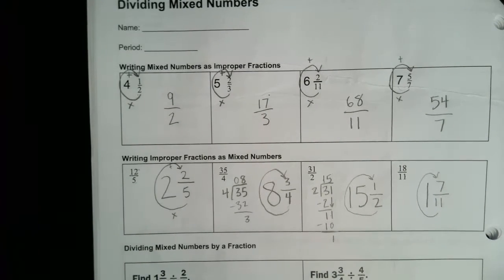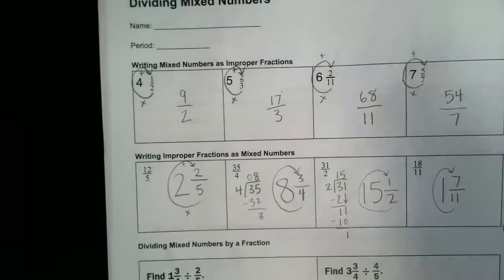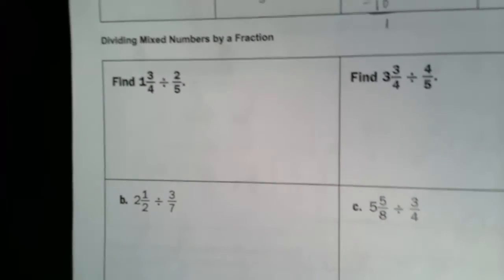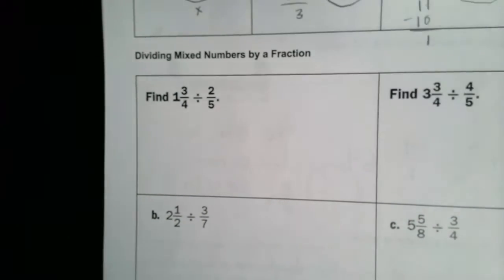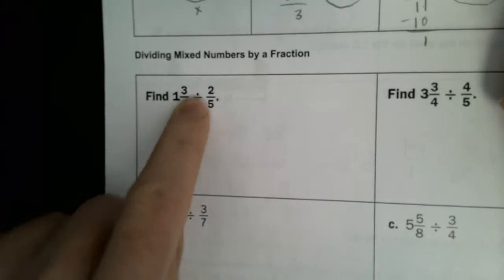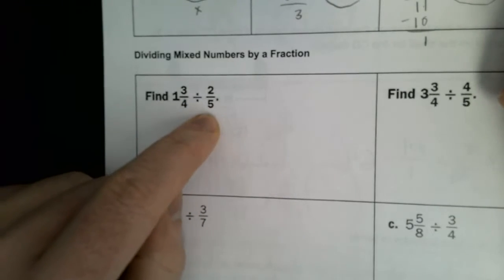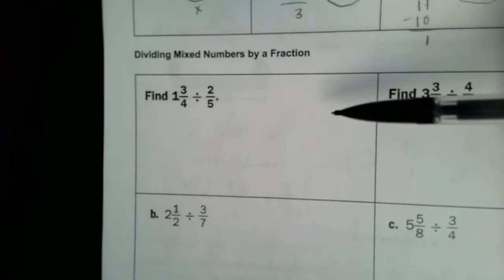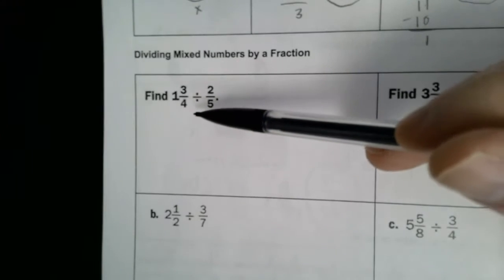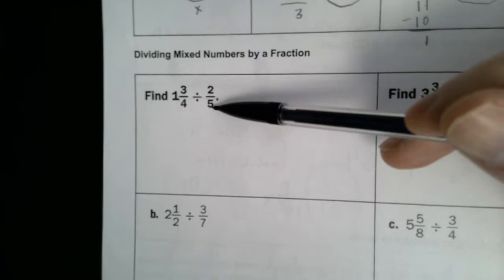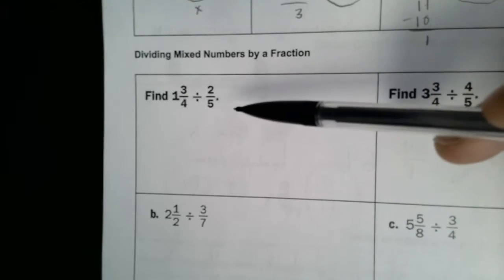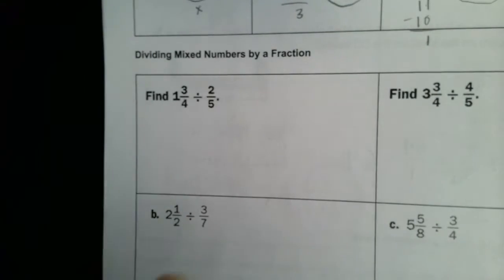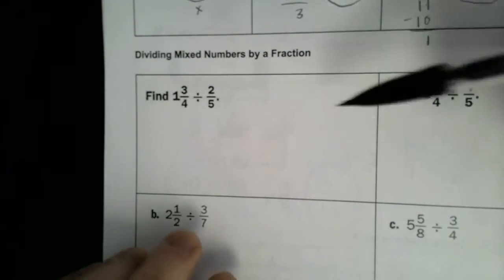Okay, here we go. Let's try some. Here comes the first one. Okay, we have 1 3/4 divided by 2/5. Now, the first step is to make sure that we rewrite these numbers so that they're fractions. We don't want any mixed numbers when we keep change flip. So the first thing we're going to do is change any mixed numbers to improper fractions.